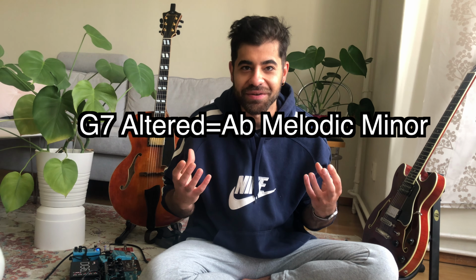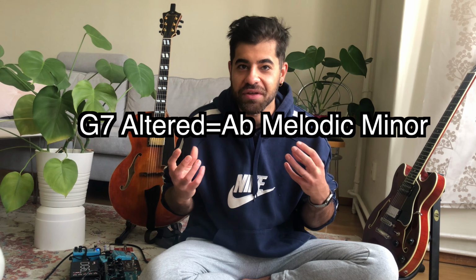An altered scale is basically a melodic minor scale, but from... how do you explain this? Okay, so an altered scale is basically a melodic minor scale a half step up from the root of the dominant chord. So in this case we have a G7, right? The altered scale would basically be going up a half step to an A flat or G sharp, whatever you want to call it, and you play a melodic minor scale from there. A flat melodic minor scale over the G7, and there you have the altered scale.